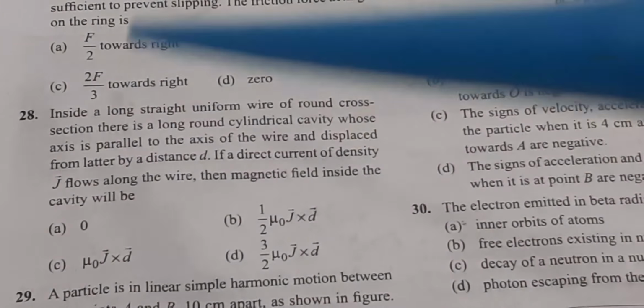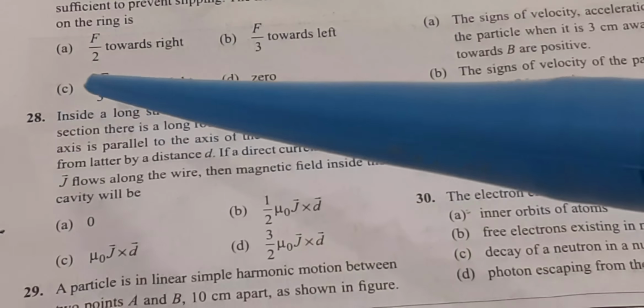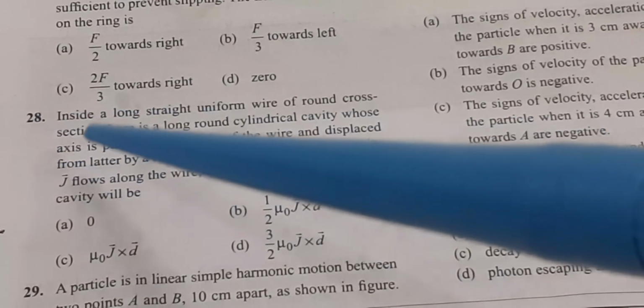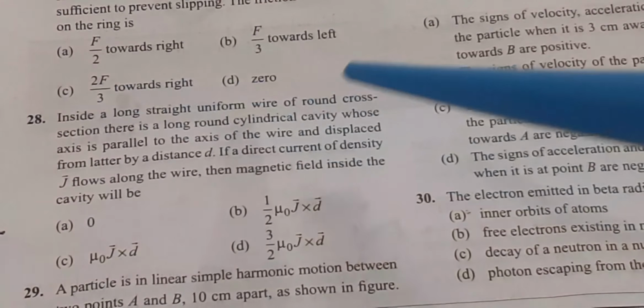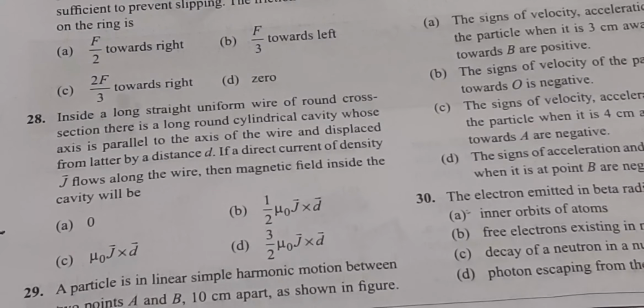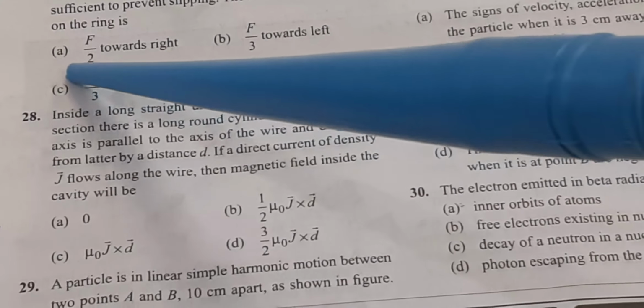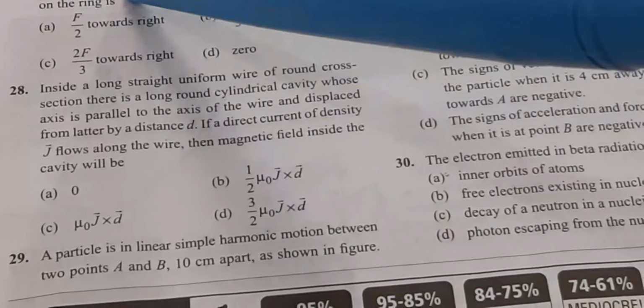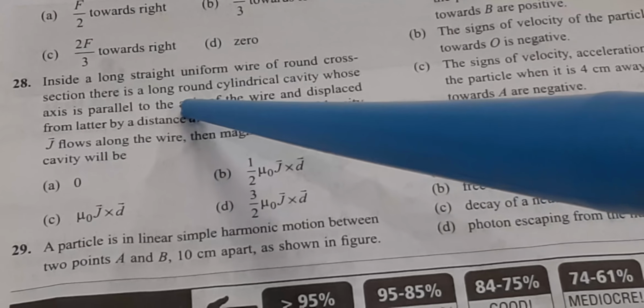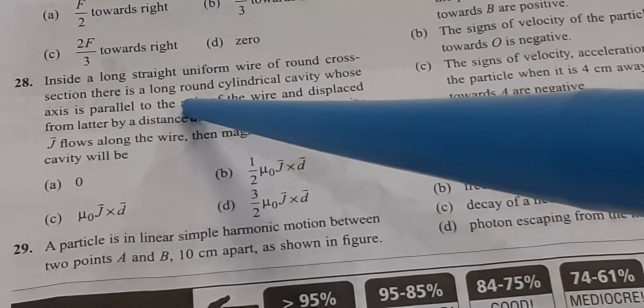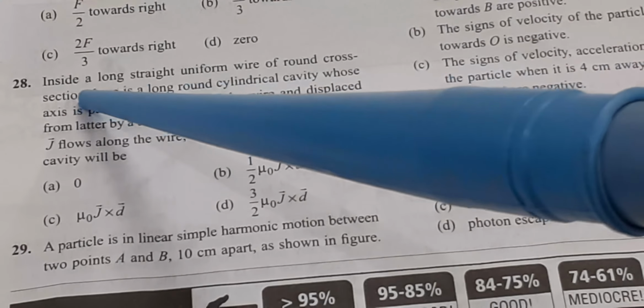Here I would like to discuss yesterday's video. I had given question 28. Its solution was a little bit long. I would like to explain this one once again so that students can come down to the answer straight away without solving the whole problem. Let us see what the question was.